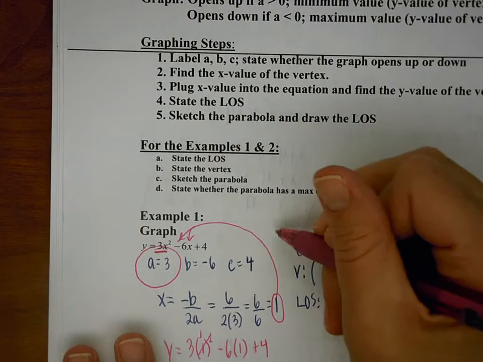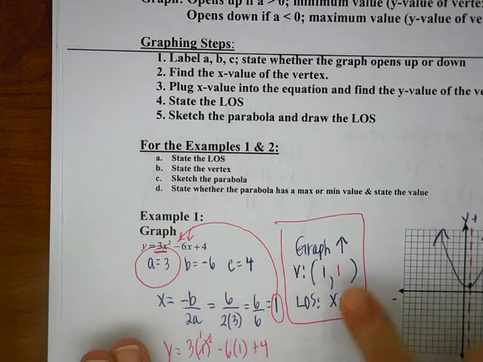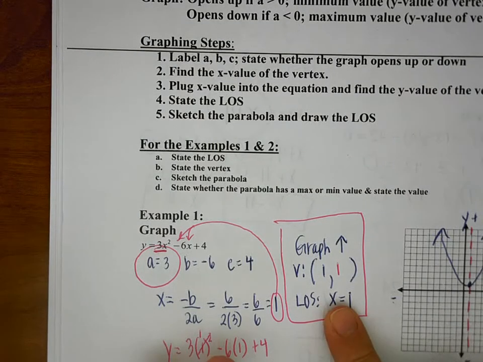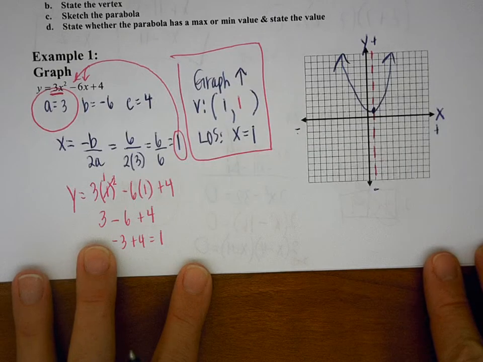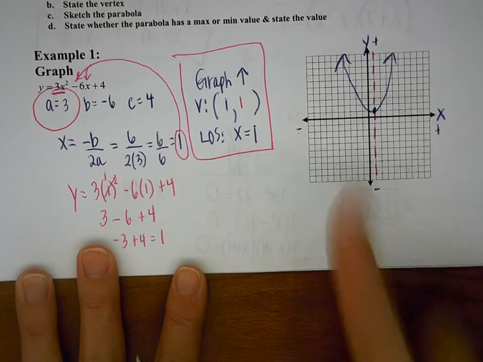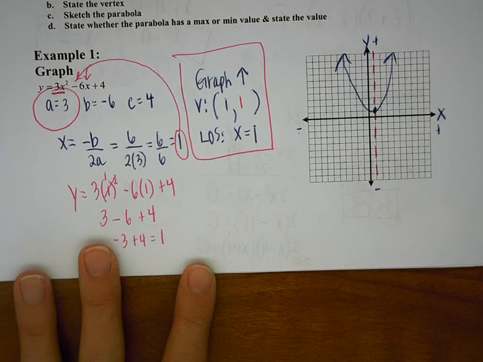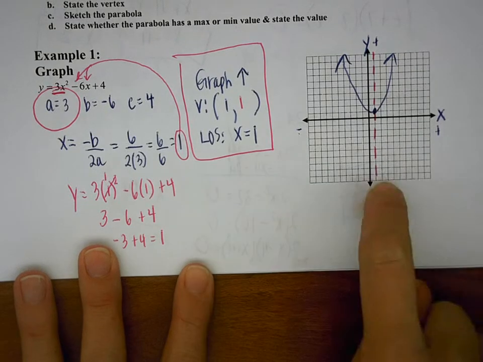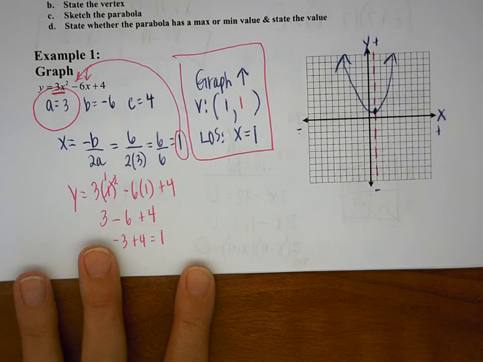Okay, so the graph along with this information right here is your answer. Okay? Questions so far? Sorry. So again, your graph and this information is your answer. This information plus the graph. Good? All right, moving on.